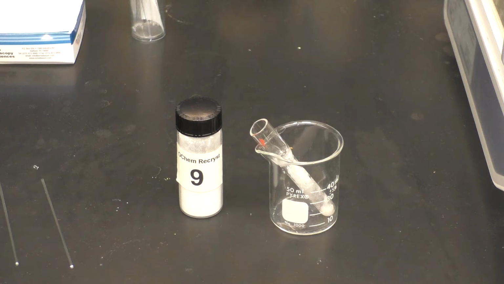Now that we have our purified material, we will prep melting point samples for both the purified material and the original impure unknown. After taking those melting point measurements, we can then prepare a mixed melting point with the purified material and the known compound that we believe it to be.